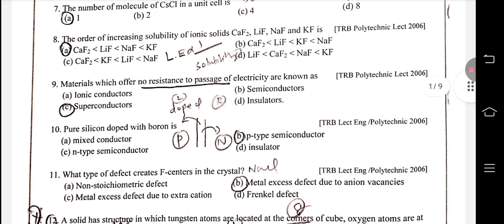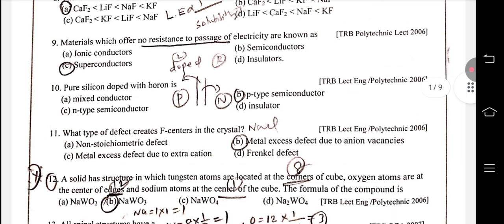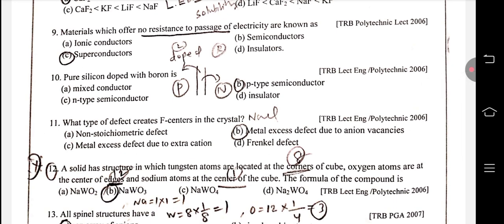The order of increasing solubility of the ionic solids, the following compounds. The lattice energy is inversely proportional to the solubility product. Therefore, A is the right answer. 9. Material which offers no resistance to passing electricity. No resistance என்பது superconductor. Partially resistant என்பது semiconductor.